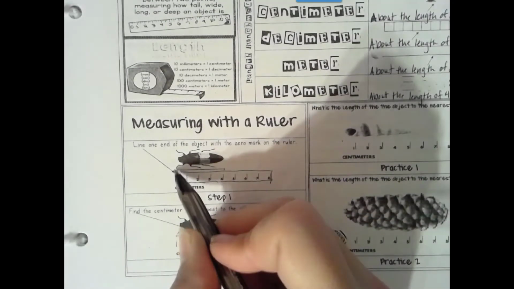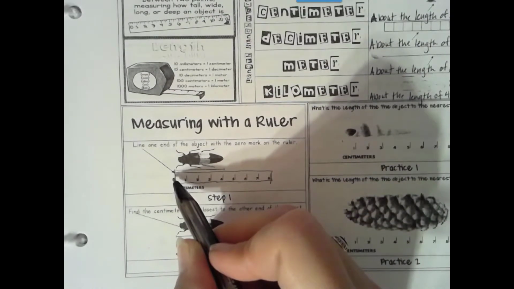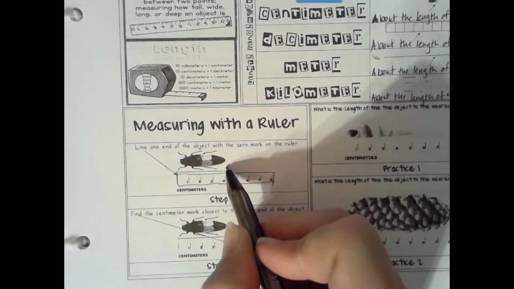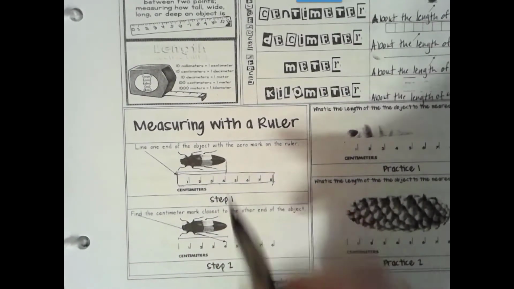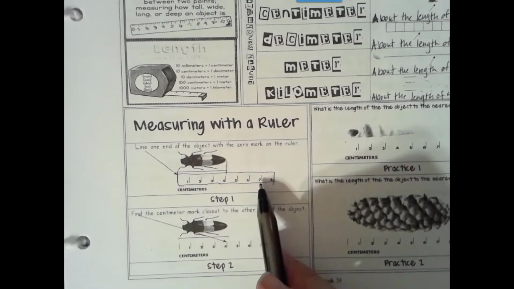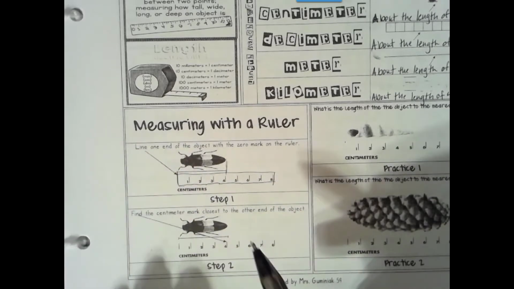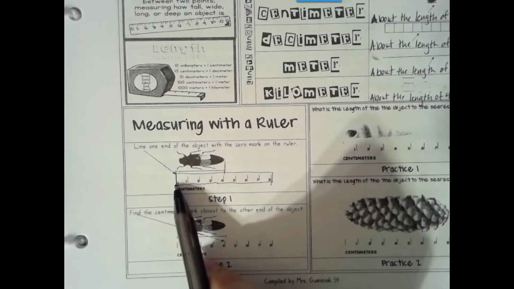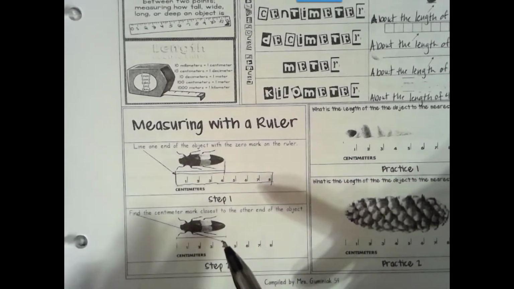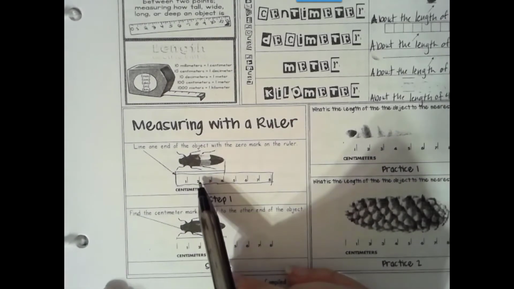But you always want to line up the object at the very end of the ruler, and then you want to see where it meets the ruler on the other side. You could start in the middle, but then you'd have to do some subtraction. Here, if we start at 0 and end at 4, 4 take away 0 is 4. It makes it easier. You could have started and gone from 2 to 6. 6 take away 2 is 4.